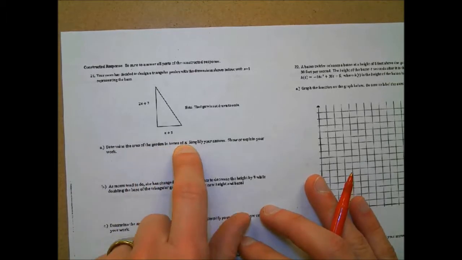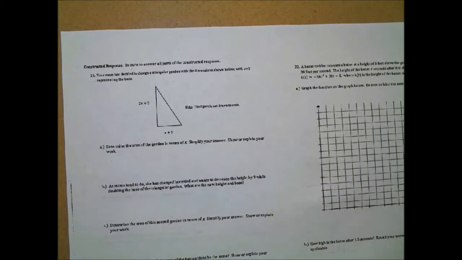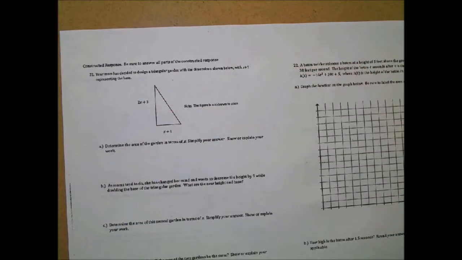We want to first determine the area of the garden in terms of x. We'll simplify our answer and then show or explain our work, okay? So we'll be showing work here. Right? So area. This shape is a triangle, so we're going to try and find the area of a triangle. So what is the area of a triangle? Area is what? 1/2 base times height? Yeah, 1/2 base times height. Exactly right.